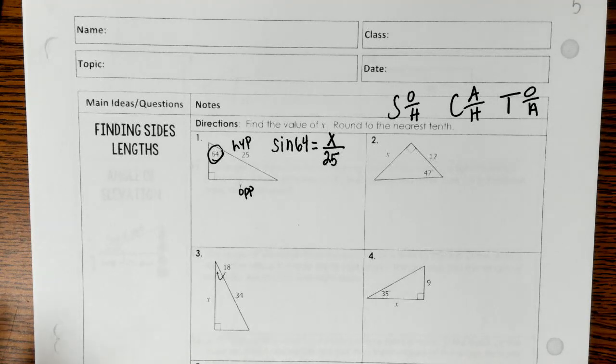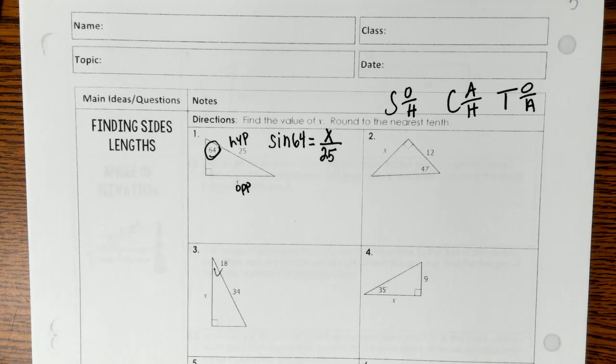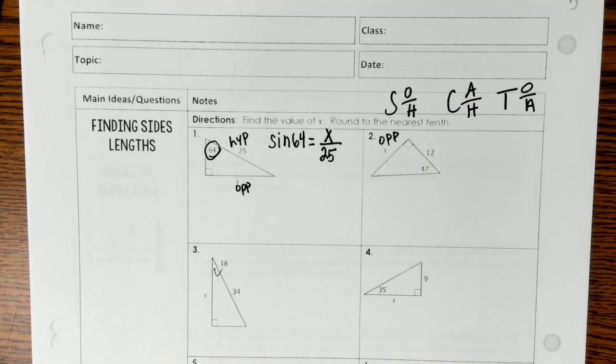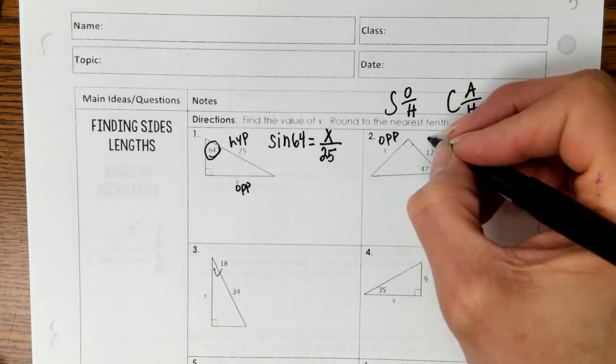So let's set up number 2. Can we write the trig ratio? What angle would I use? The 47, okay. What is the X? When we label, what would our X be? It's our opposite. And what is the 12? The adjacent.